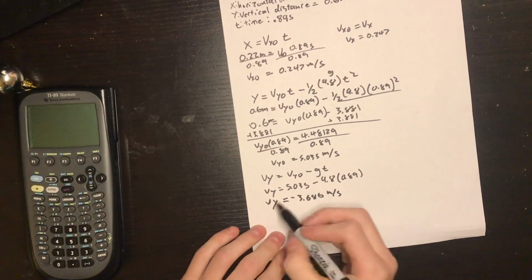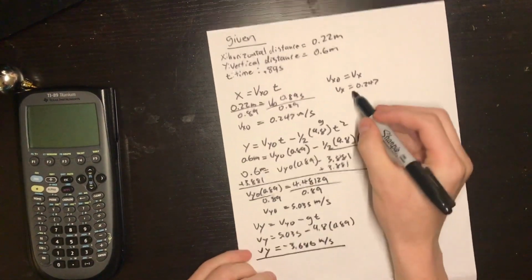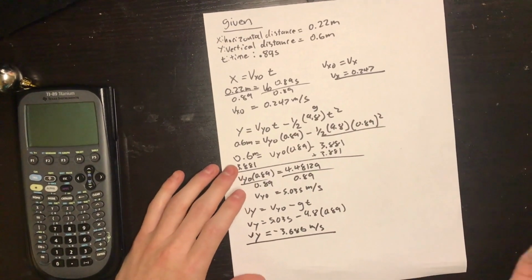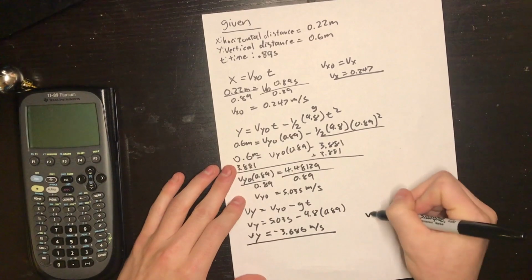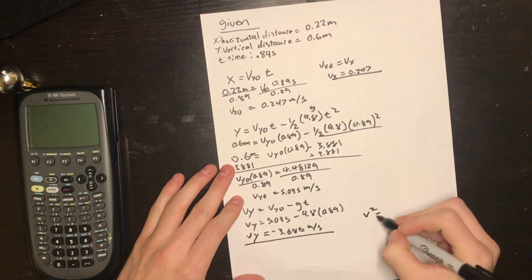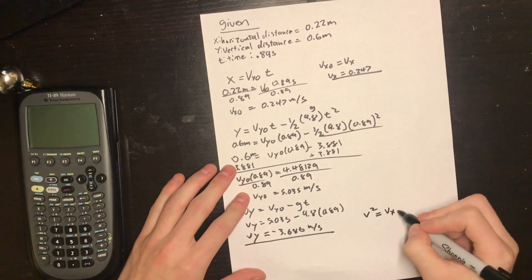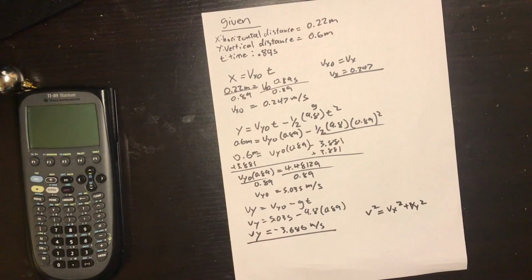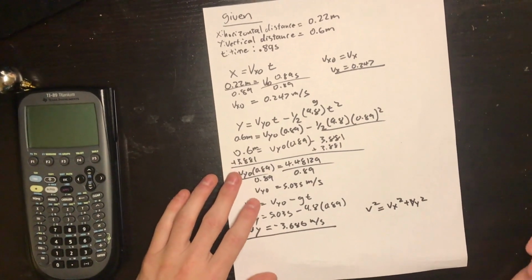And then now that you have your Vy and you have your Vx, you can just do vector addition. Vector addition is V squared equals Vx squared plus Vy squared, or vice versa, however you want to do it.